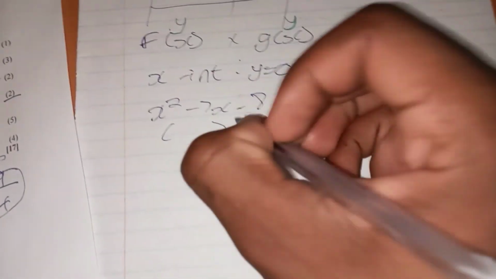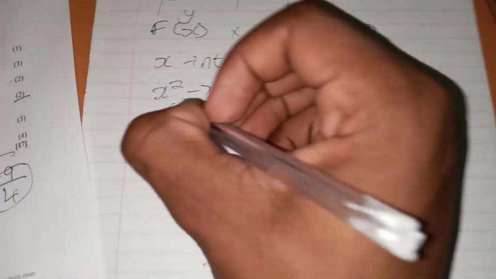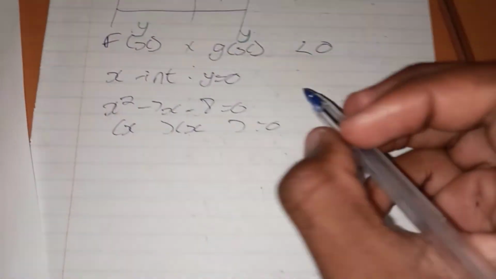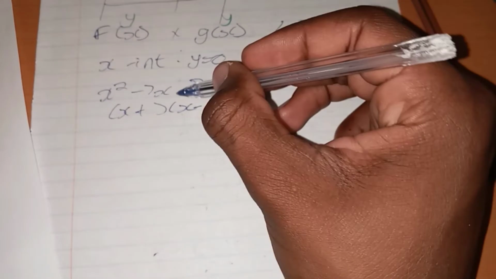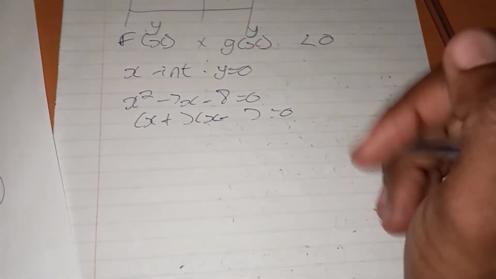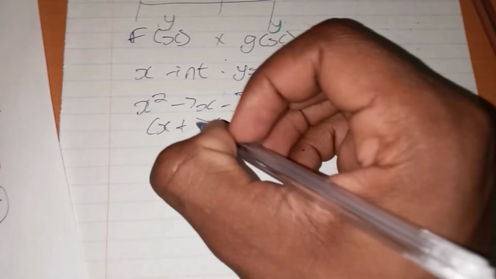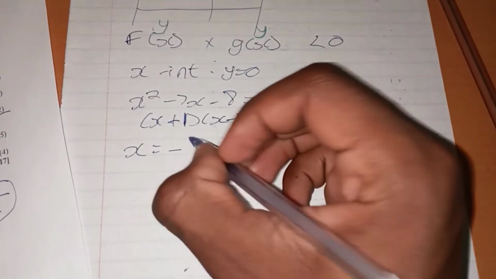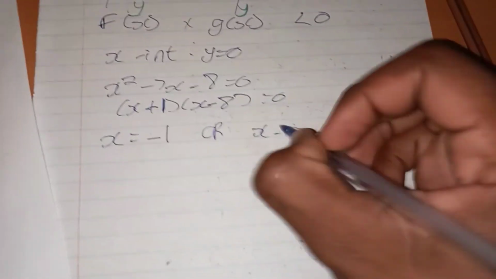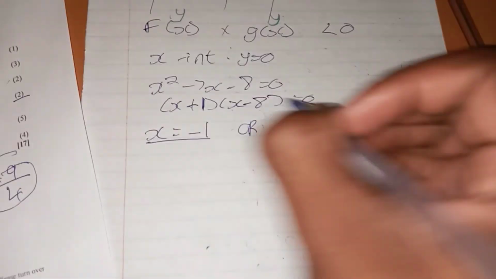So it's just a matter of me factorizing here. I have a plus and a minus. I'm looking for factors of 8, whereby if I subtract them, they'll give me 7. And it's just 8 times 1, which will be 8. And 8 minus 1 will be 7. And the bigger factor must go with negative. So 8 will be with negative and 1 will be with the positive. So I'll have x is equal to negative 1 or x is equal to 8, right?